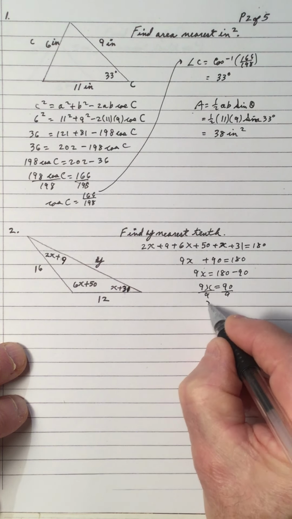And we can work all that out, or we can plug it into a calculator. 16 squared is 256. 12 squared is 144. And 2 times 16 times 12 is 384. Cos of 110.